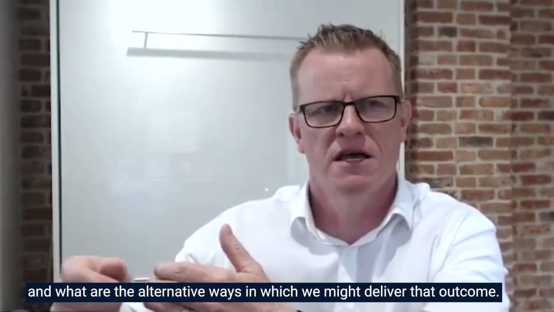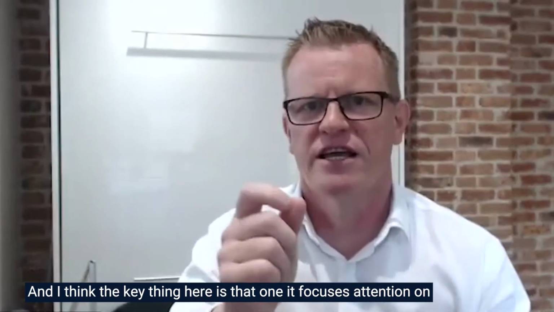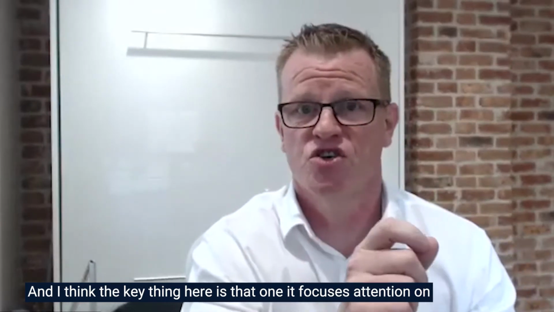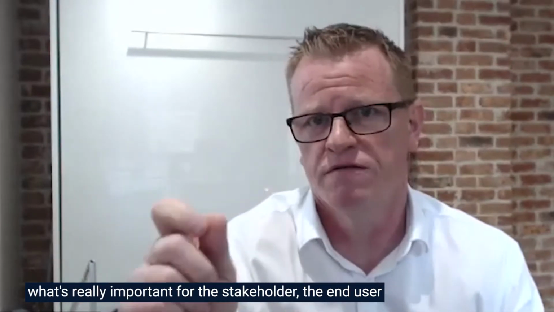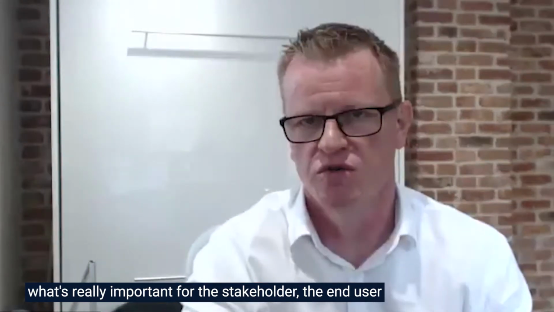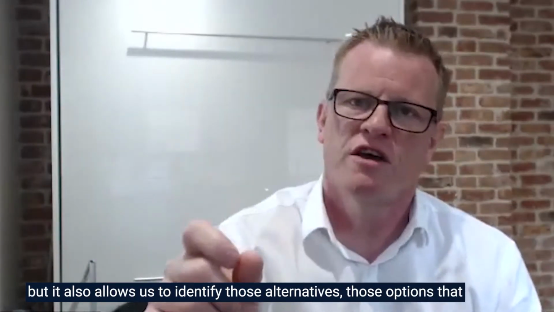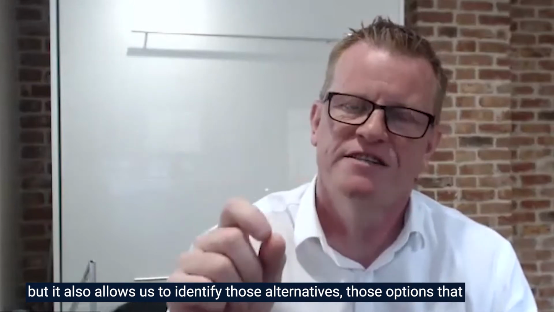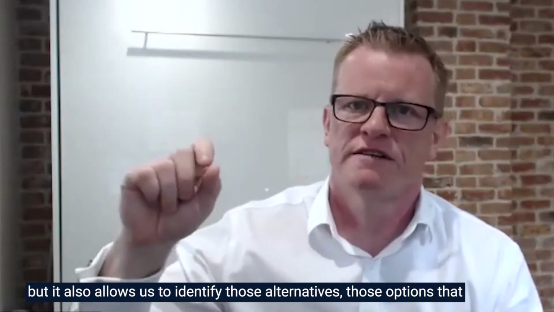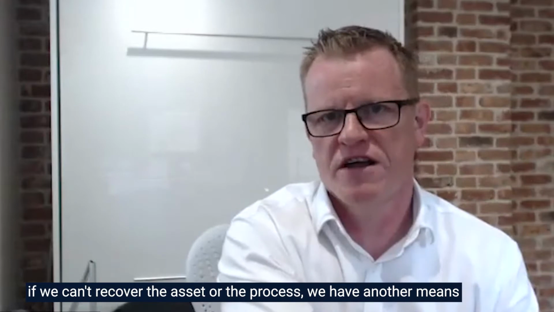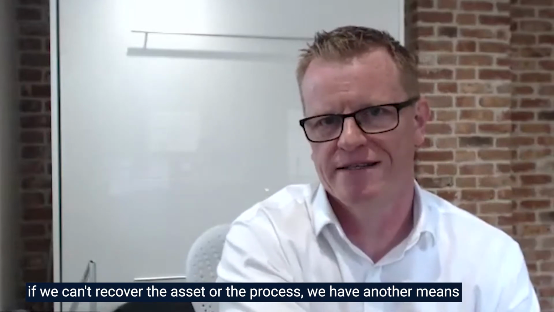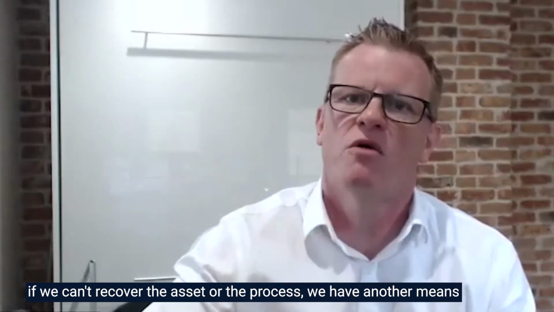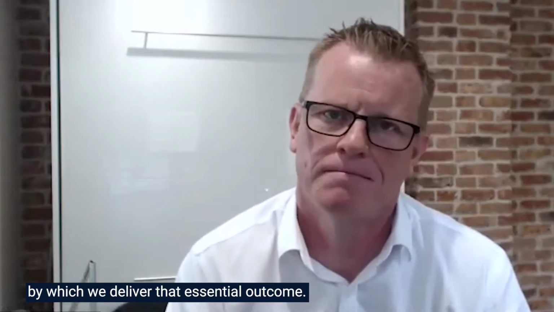And I think the key thing here is that, one, it focuses attention on what's really important for the stakeholder, the end user, but it also allows us to identify those alternatives, those options that if we can't recover the asset or the process, we have another means by which we deliver that essential outcome.